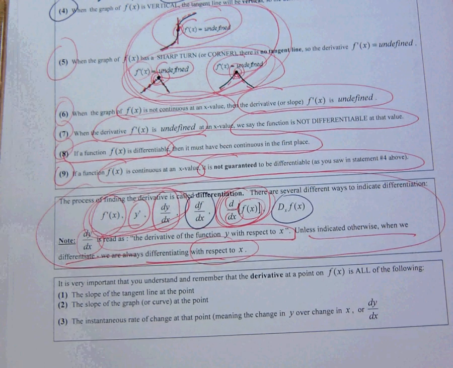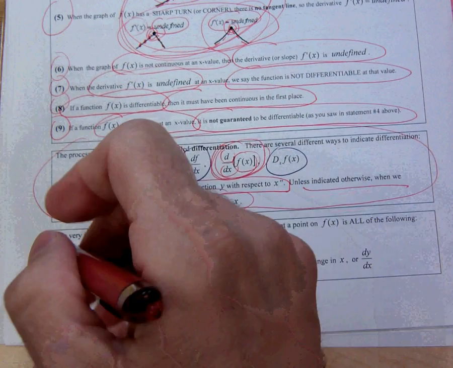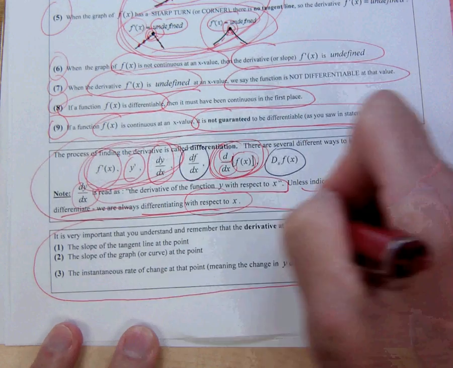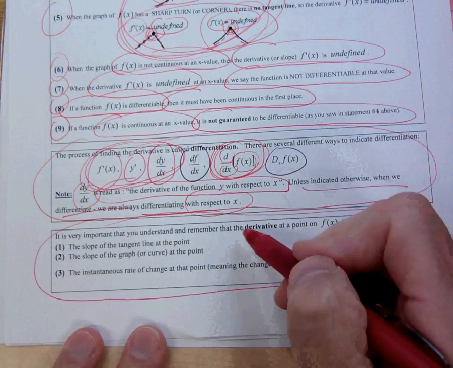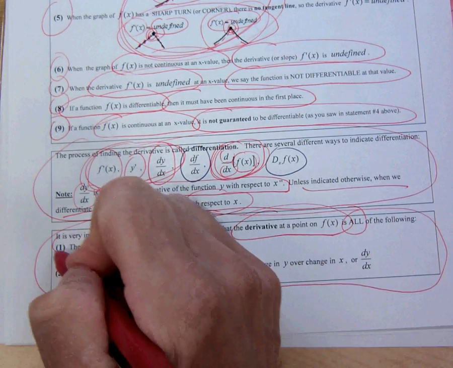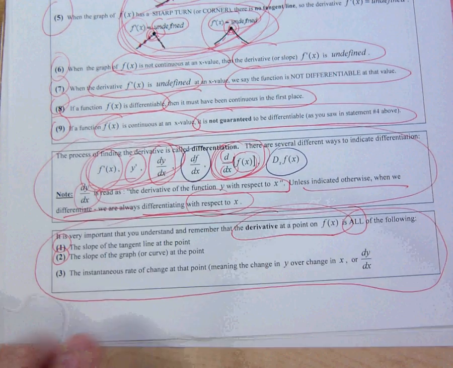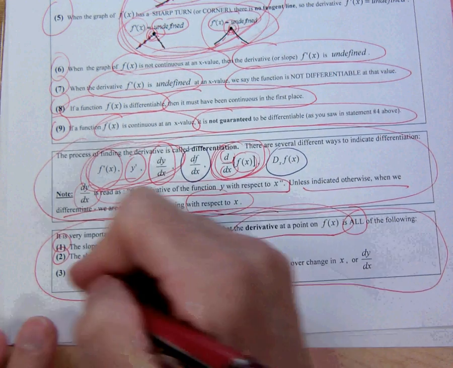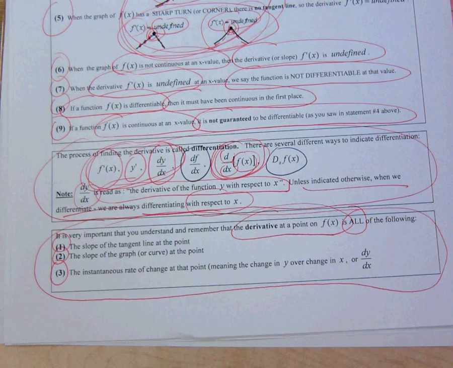Now, I said this earlier in the hour, and I'm going to say it one more time because it's that important before we go to the last page. Are you ready? When I talk about the derivative at a point, it means all of the following. It's the same as what? The slope of the tangent line at that point. It's the same as the slope of the graph or the curve at that point. And it's the same as the instantaneous rate of change at that point. Are you with me? Okay, so all of those are interchangeable. They all mean the same thing. Okay, last page.